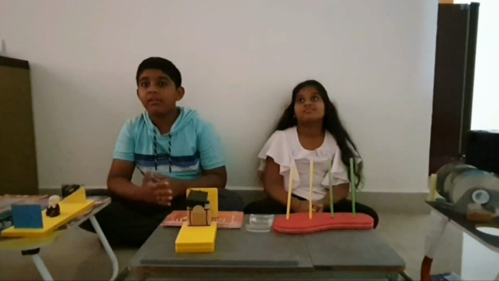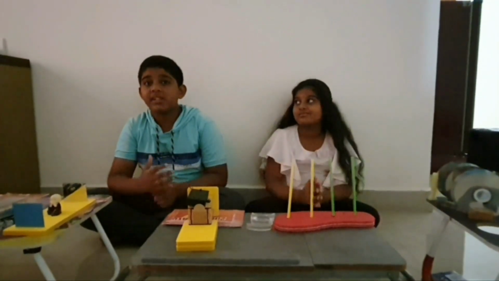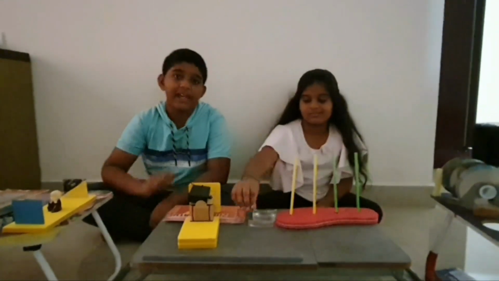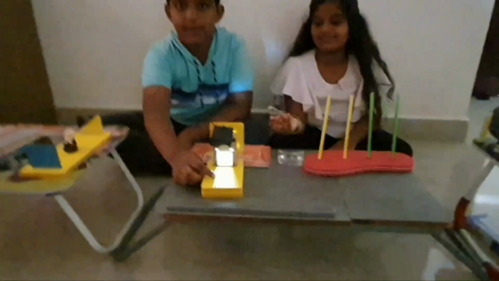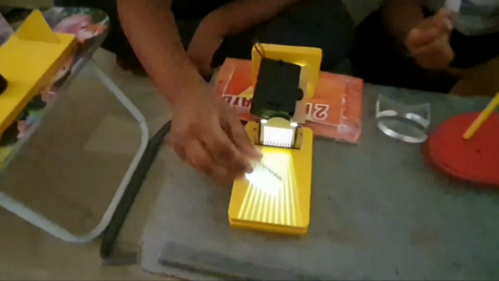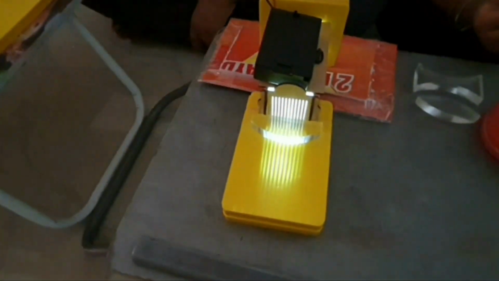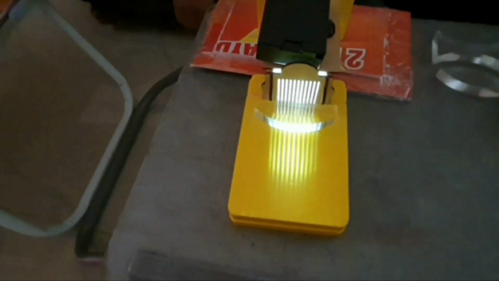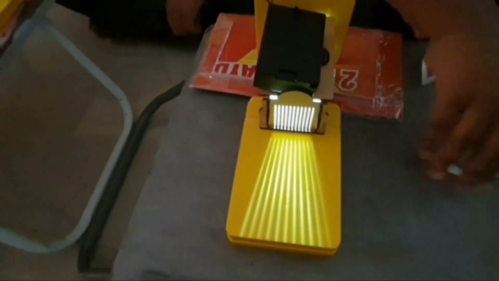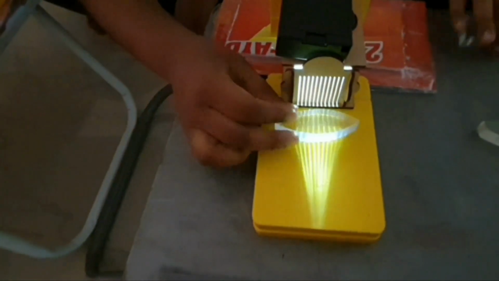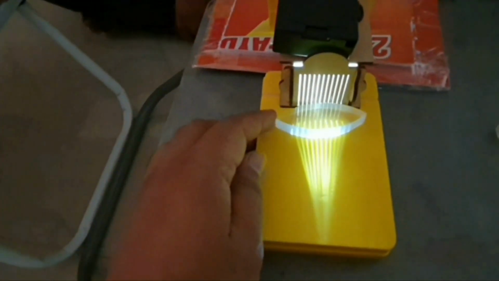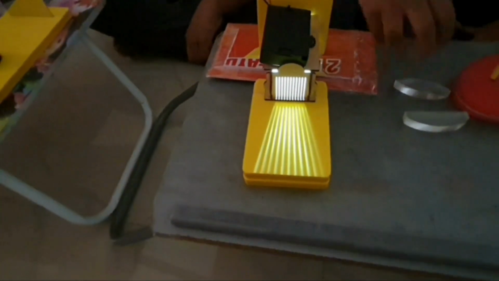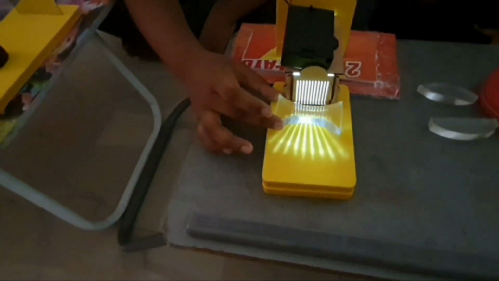Let me explain you parallel, convergent, and divergent beam by using this activity. You can see a beam here. This is parallel beam. This is convergent beam. And this is divergent beam.